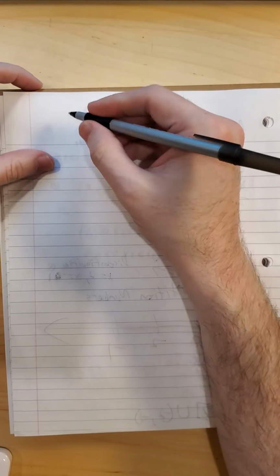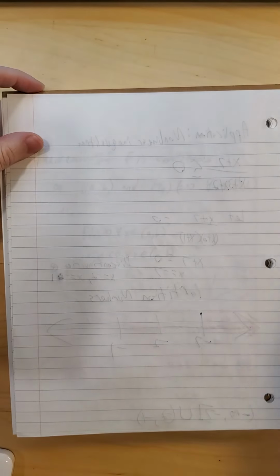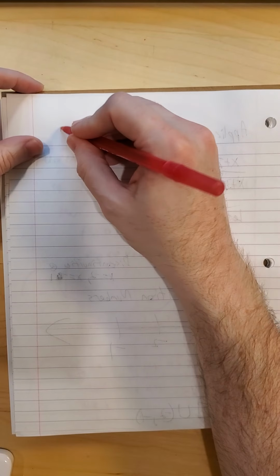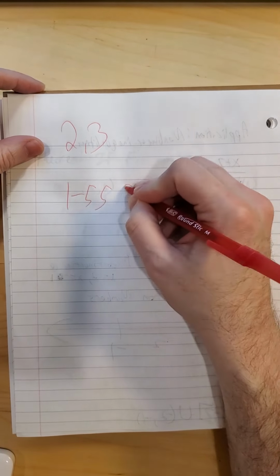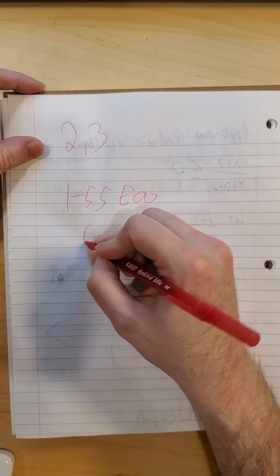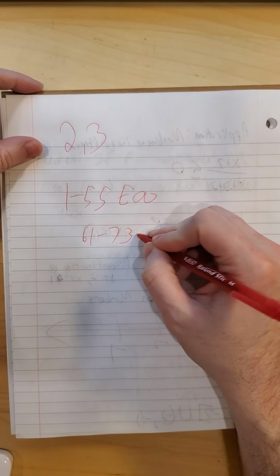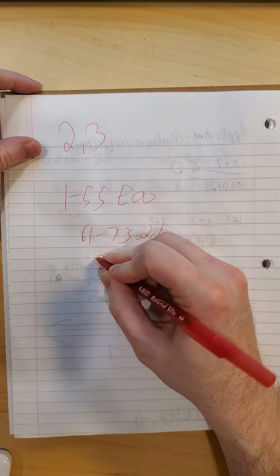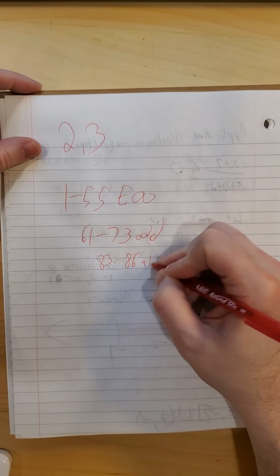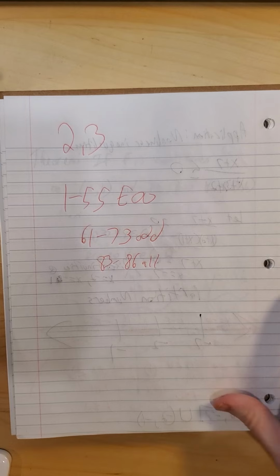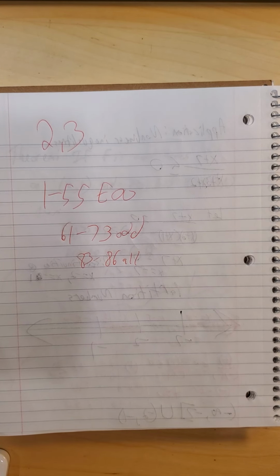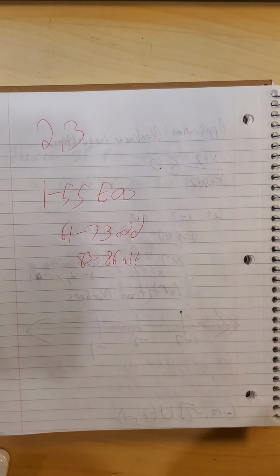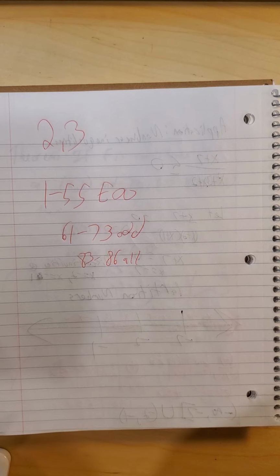In section 2.3, I would recommend 1 to 55, every other odd, 61 to 73 on the odds, and 83 to 86 all. And again, I'll load up the MyMathLab default 2.3 assignment. It might be a little bit different than mine. But some of you do like working with MyMathLab stuff as well.